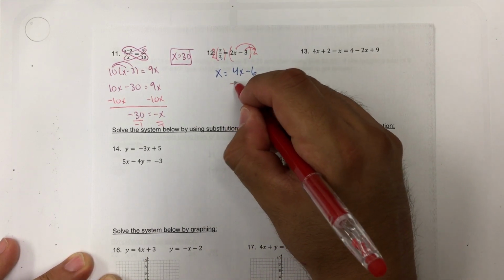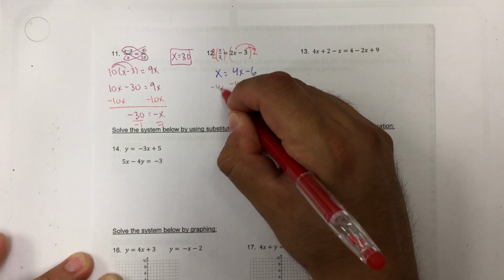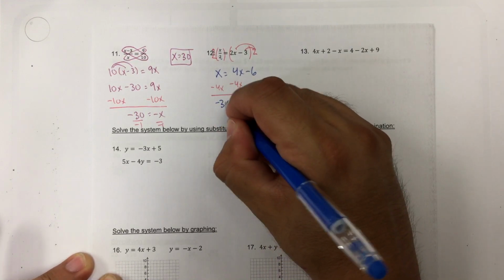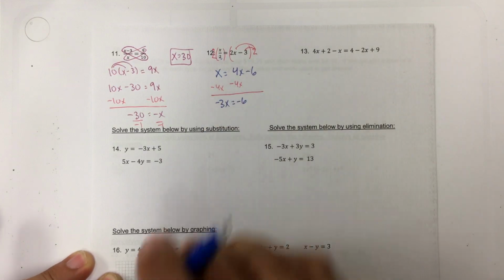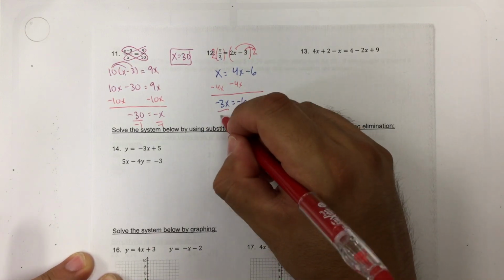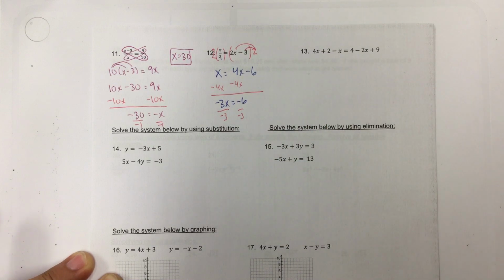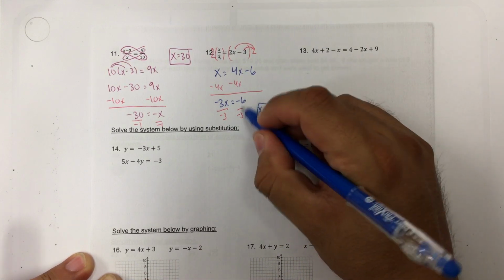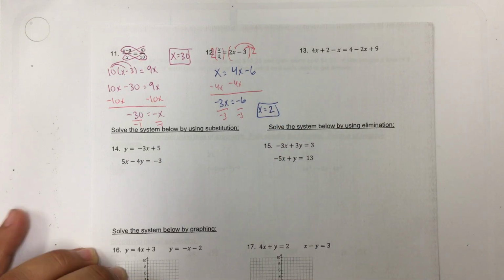From here, we're going to go ahead and take away 4x from the x. So x minus 4x is negative 3x equals negative 6. Divide by negative 3. x equals positive 2. Negative 6 divided by negative 3 becomes positive 2.